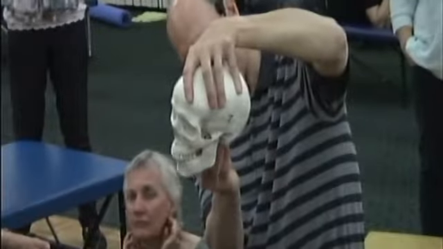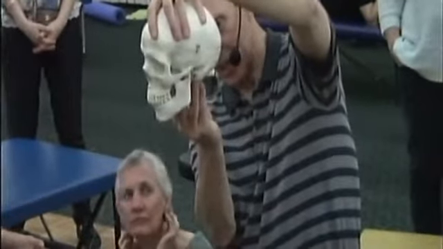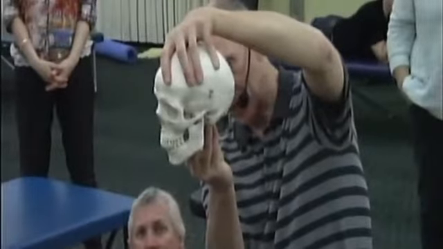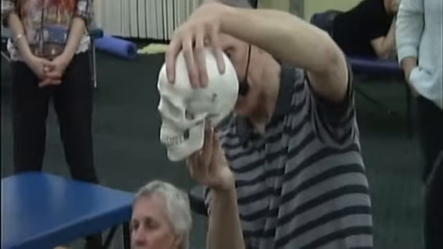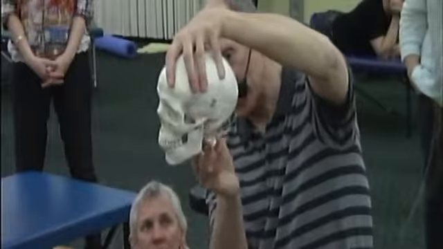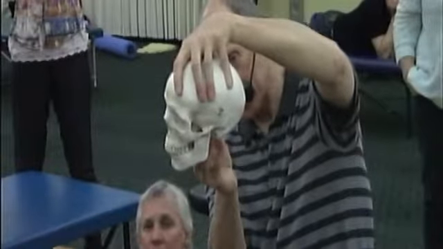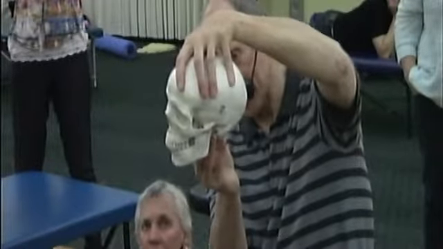So the atlas is more or less resting, and it depends on the person, but sometimes it can be inside the mastoid process, and every person is slightly different, or it can be resting slightly down.